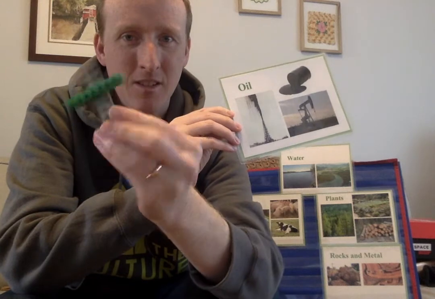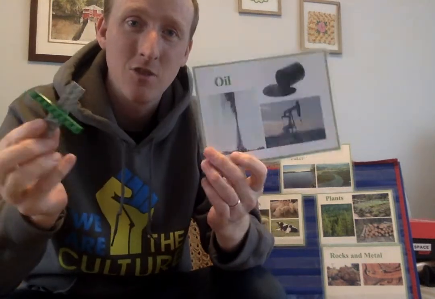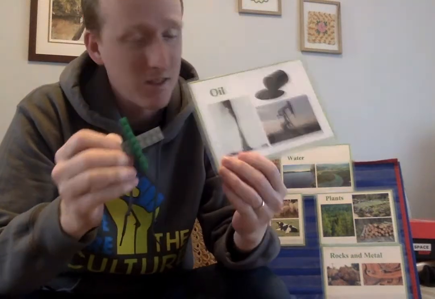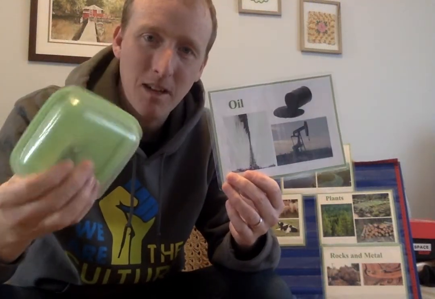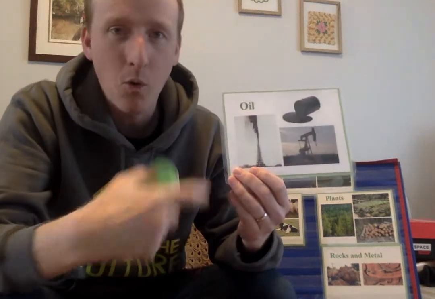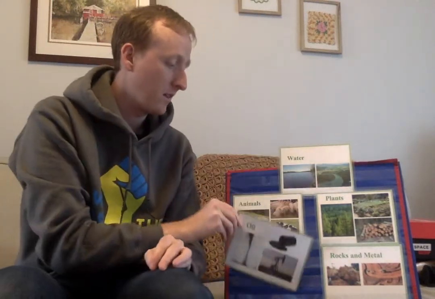What are those? We love Legos, don't we? Legos are made out of plastic, just like those other things. So someone had to take oil from the earth and make it into plastic. I found a food container from my kitchen. That's made out of plastic too. It came from oil. Someone took oil from the earth and then made it into some plastic. All right? So we use oil for lots and lots of different things.